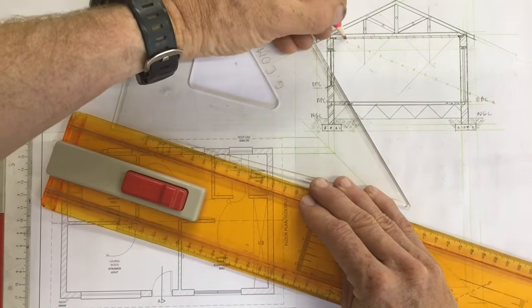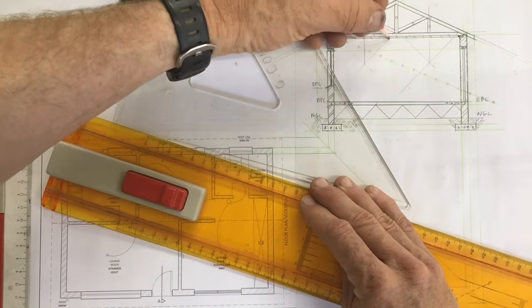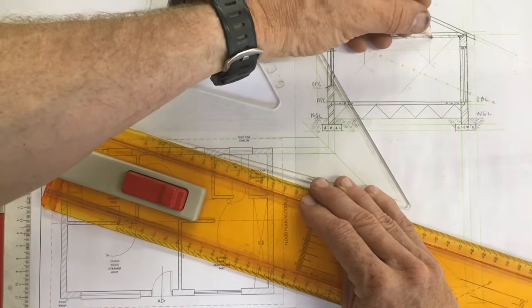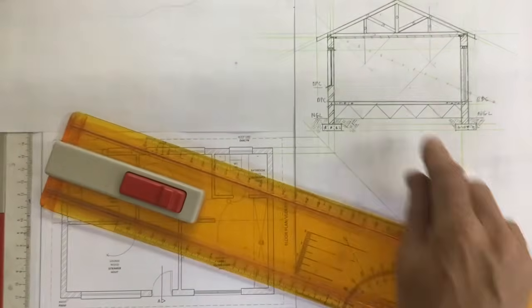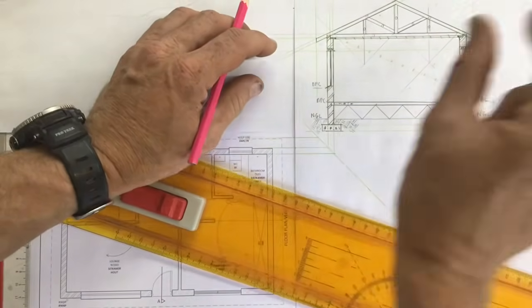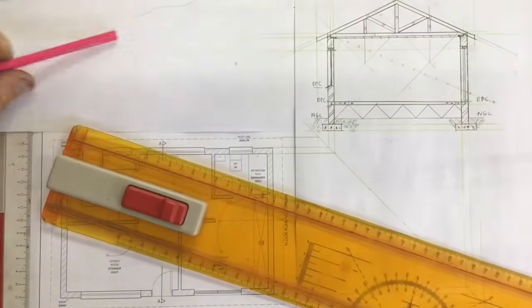So I've got my 1, 2, 3, 4, 5, 6, 7, 8, 9, 10, 11, 12, 13, 14, 15, because I drew that one in the beginning. Remember that line, take 1 off whatever number it is, and you're able to draw that in.